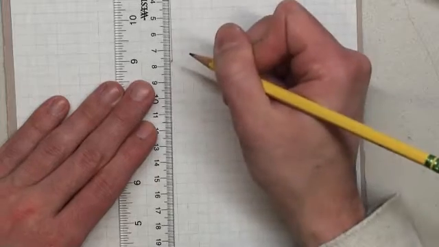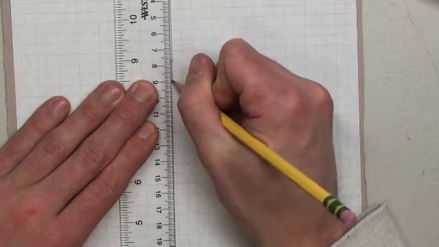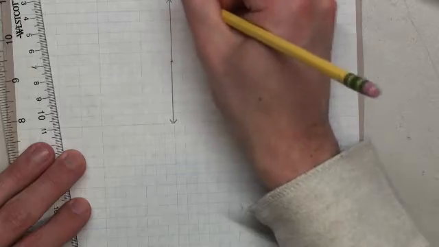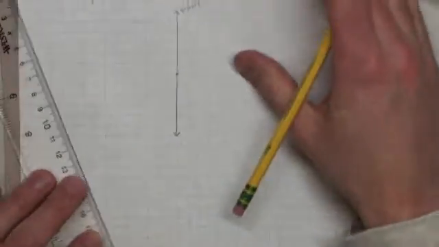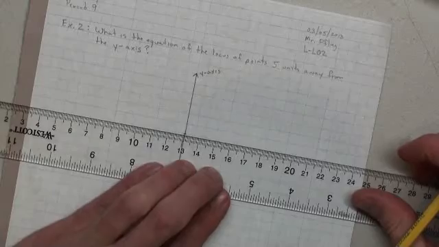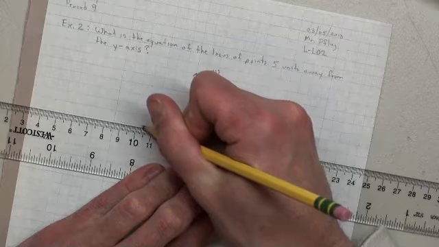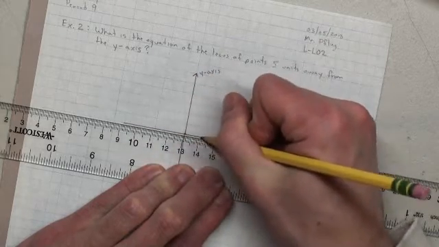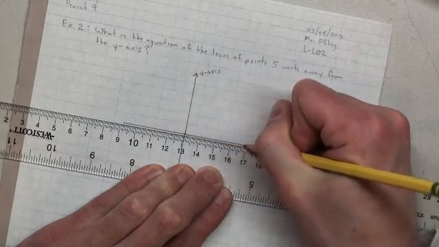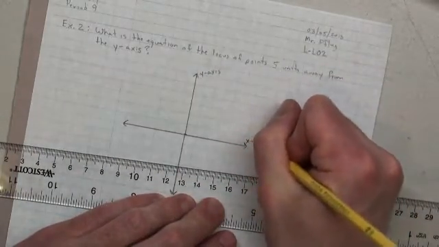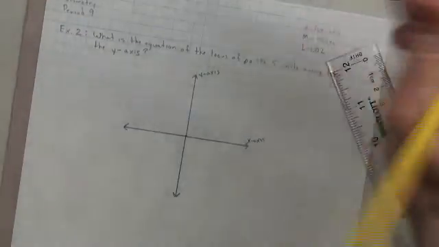That's my origin. 1, 2, 3, 4, 5, 6. This is my y-axis. And now I'm also going to go 6 boxes on both sides of that. That's my x-axis.